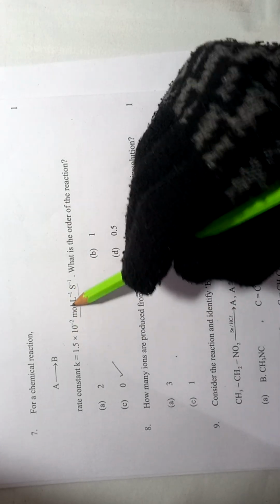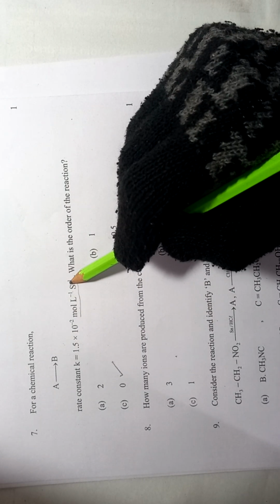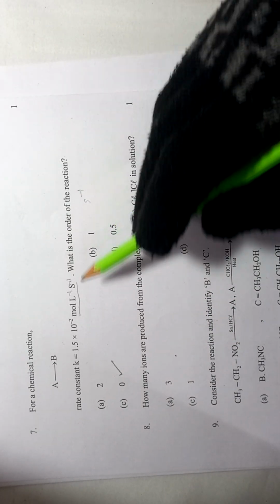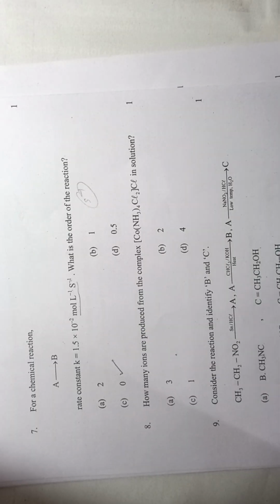For zero order reactions, the units of rate constant are mole per liter per second, and for first order the units are per second. So here this unit is given, so this is the right answer.